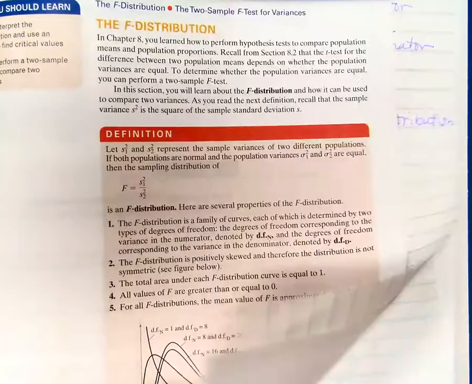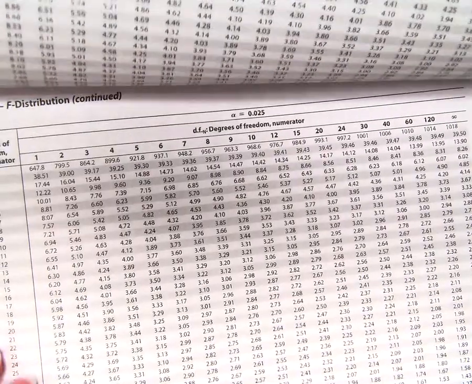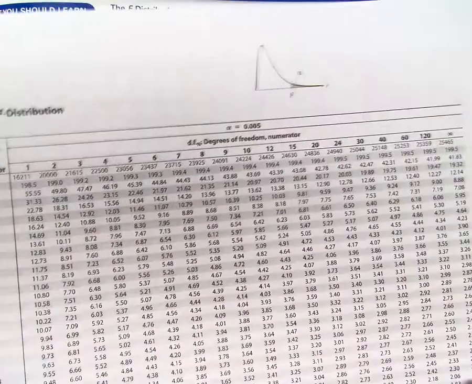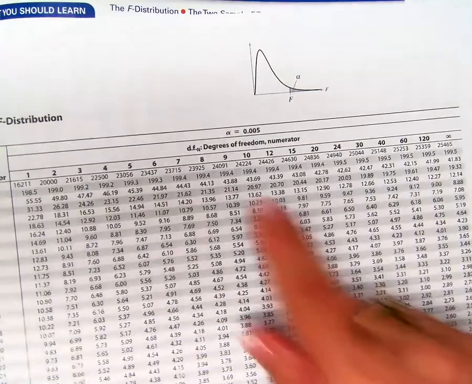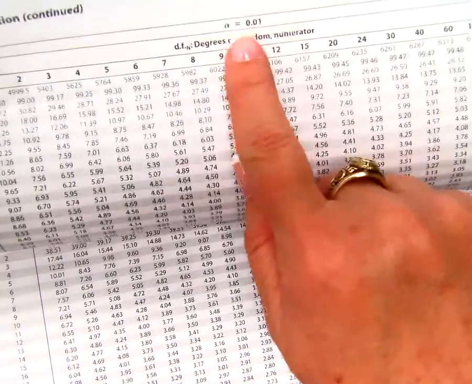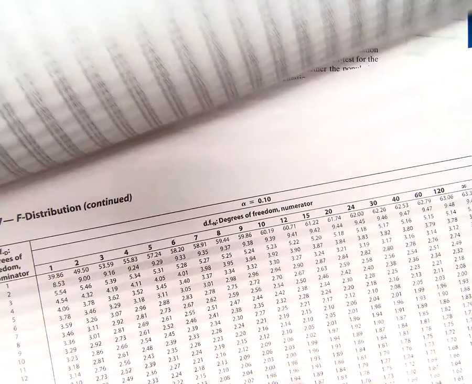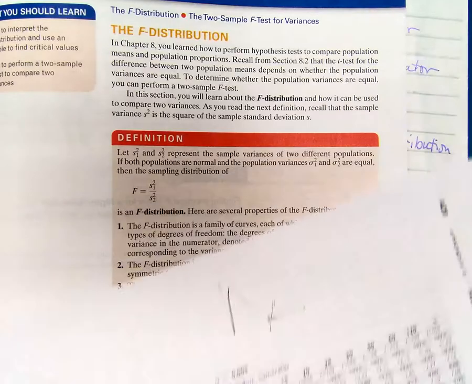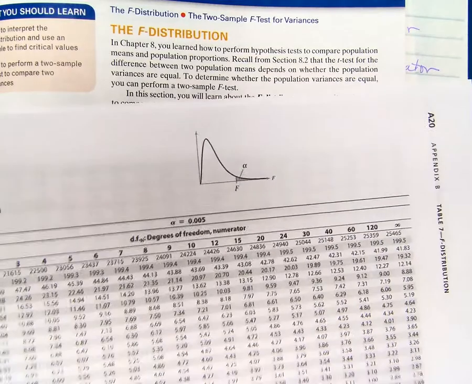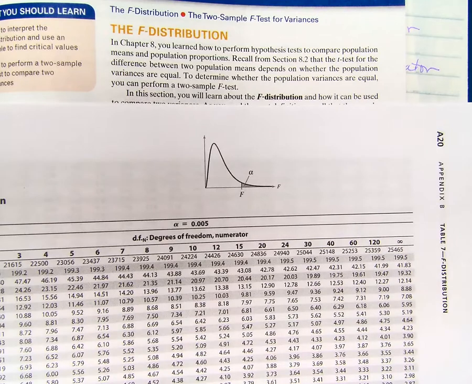Here's mine right here. The thing I want you to be able to recognize is when you first look at it, they all pretty much look exactly the same. What's the difference? Level of confidence at the top. Okay. At the top of each section tells you the level of confidence. Just look for the correct level of confidence. And am I saying the right word? Yes. And then use that particular page for your degrees of freedom for your numerator and your denominator.